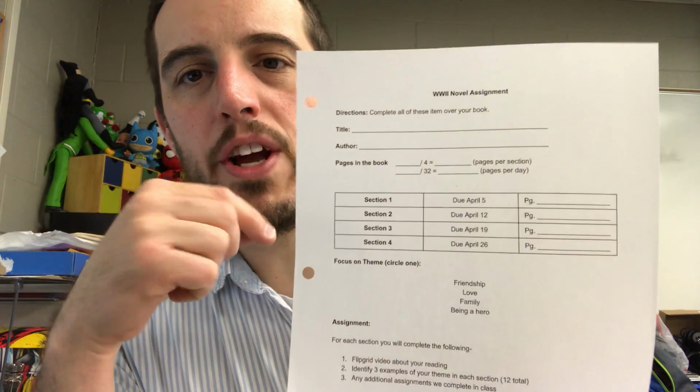So you're reading a book about World War II or the Holocaust, and your goal is to better understand the theme of that book. There are multiple themes in any book, and I will also do a lesson on what is a theme. But for now, we're just going to stick with a theme is just some big overall idea in a book. And so this is what you're going to be working on.